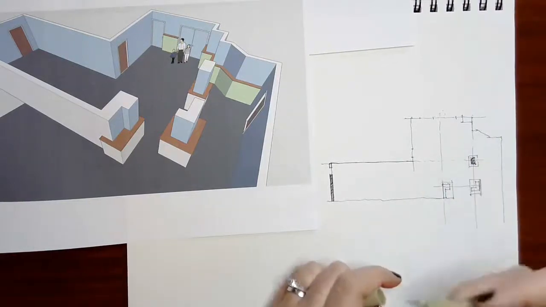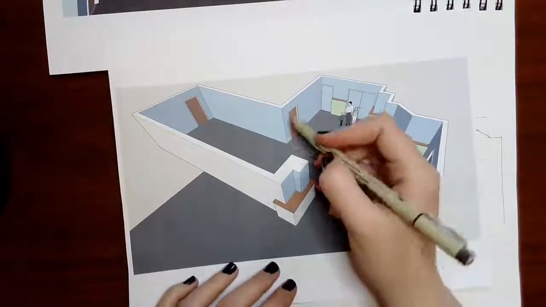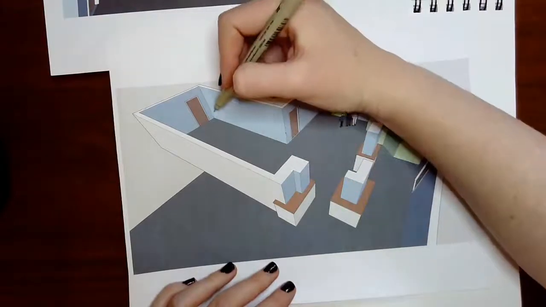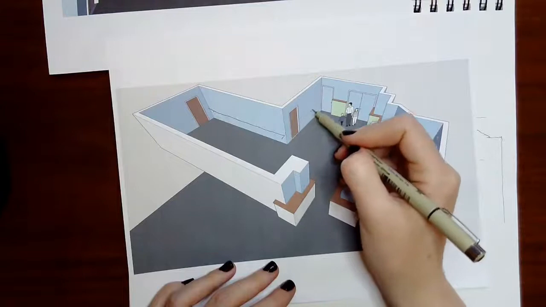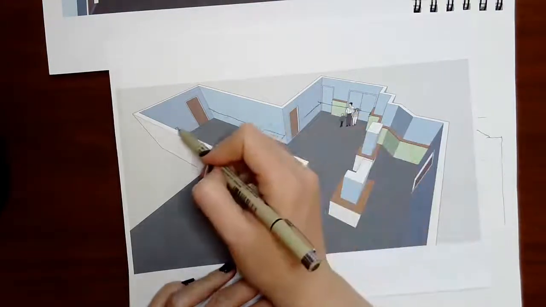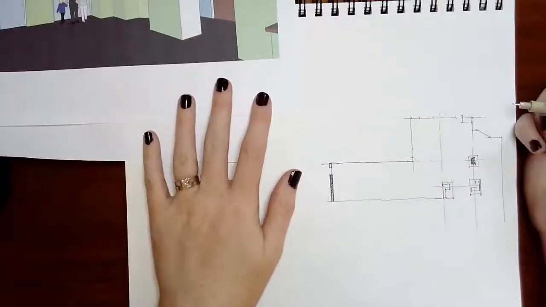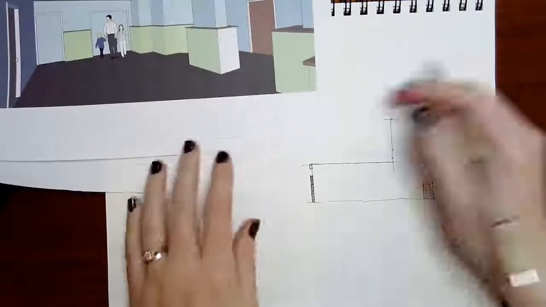So remember, floor plan, you're cutting about 3 or 4 feet off the ground. So something like this. This is where I'm cutting all the way around the space. Now, one other thing that I want you to draw are interior elevations.